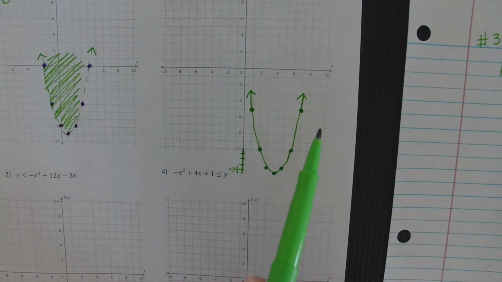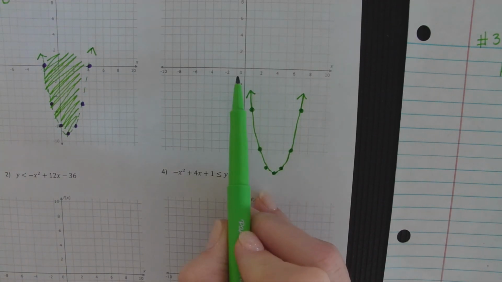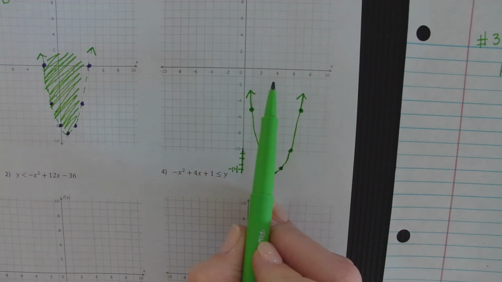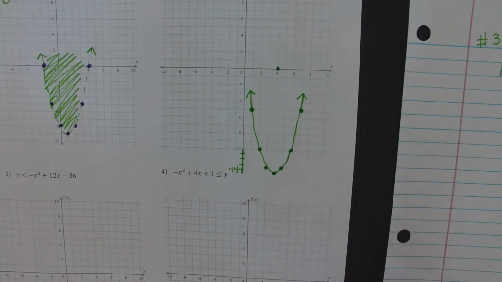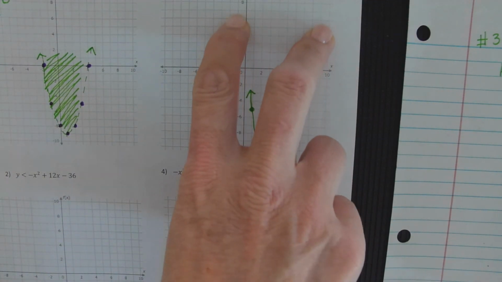Let me tell you what I'm going to choose. I'm going to choose this: 4, 0. Would that be inside the parabola or out? In. Guys, remember these lines continue.